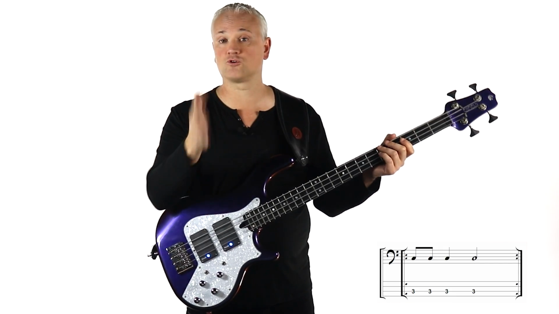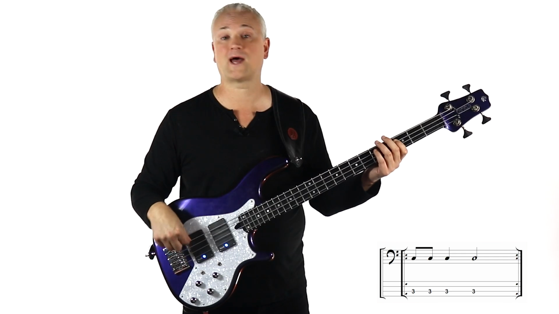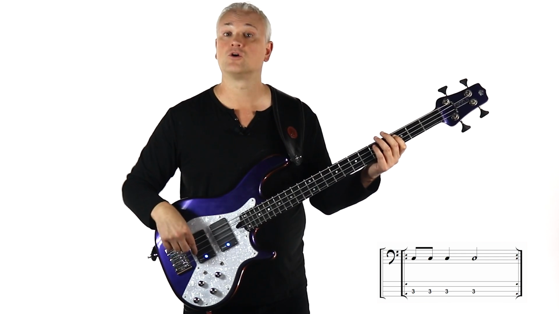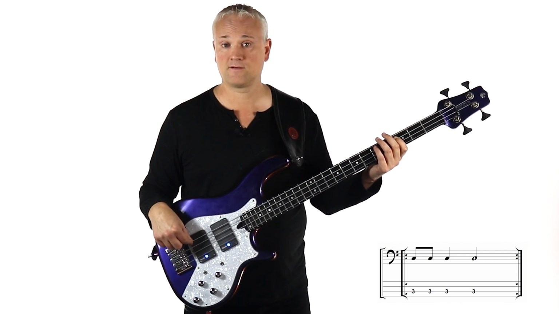And then we can try 2 eighth notes, quarter note, half note. So 1 and 2, 3, 4. 1 and 2, 3, 4.